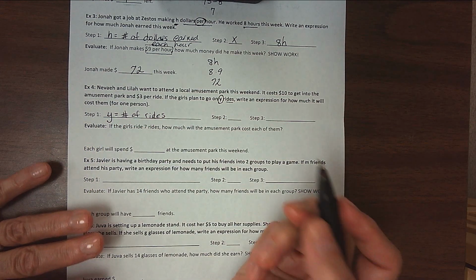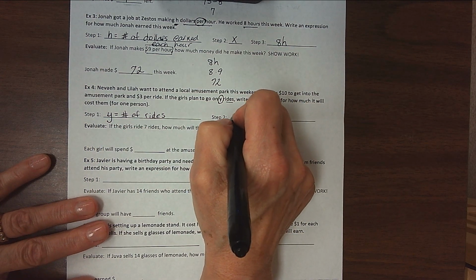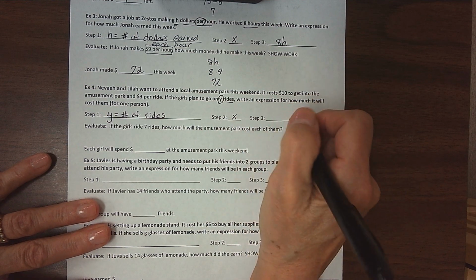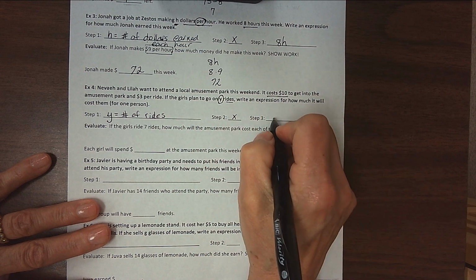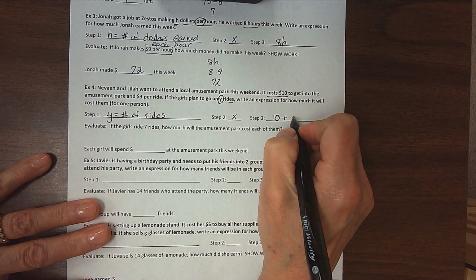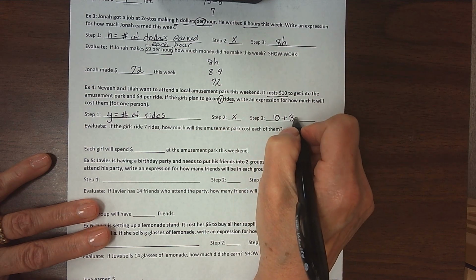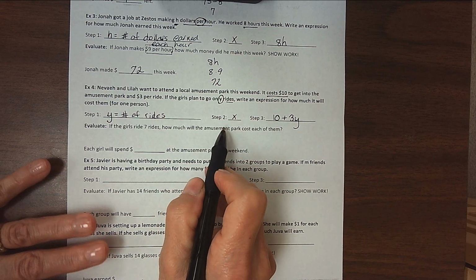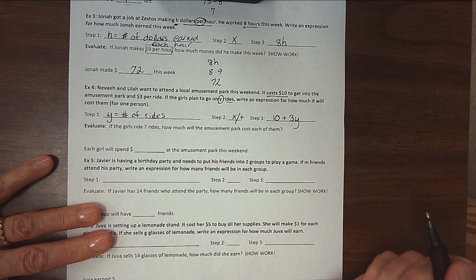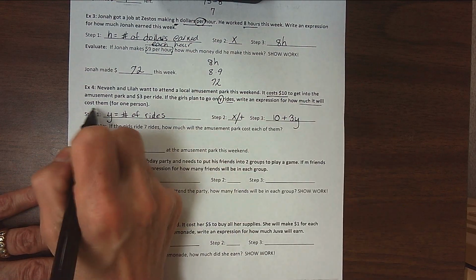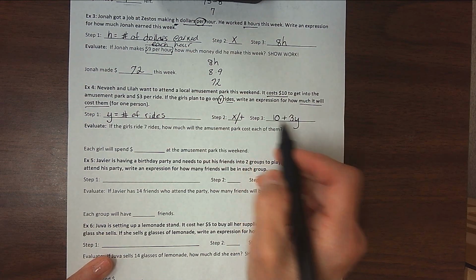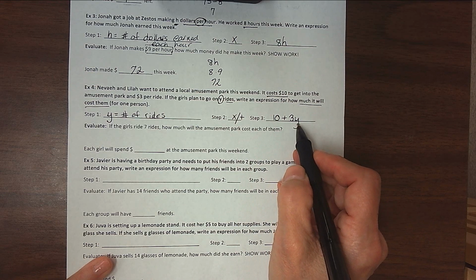Okay, so that's going to be a multiplication problem. Now I have to remember something here though. We have to spend $10 to get in, so there's our $10, and then we're going to add the $3 times the number of rides. So this is kind of a two-step problem. We're going to be multiplying, then we'll be adding for how much it's going to cost them, the total cost. So you have to be careful here, because we have to spend our $10 just to get in, and then for each ride we want to ride, we're going to have to spend $3.